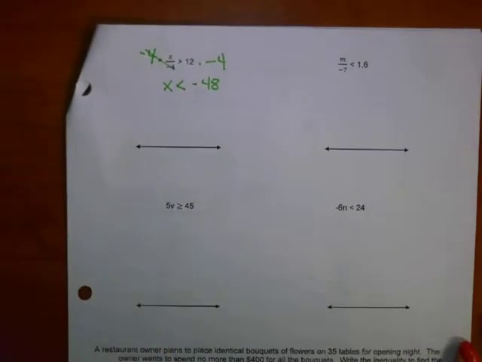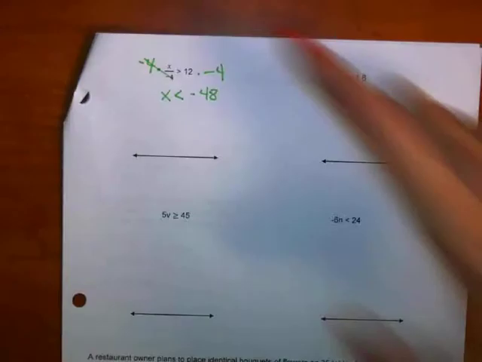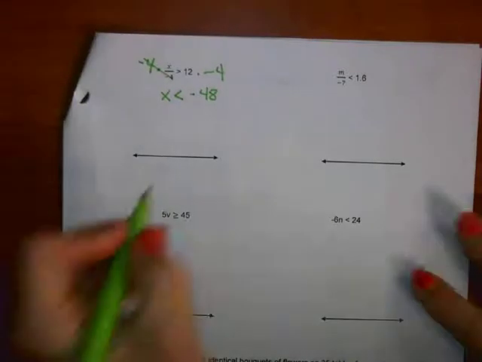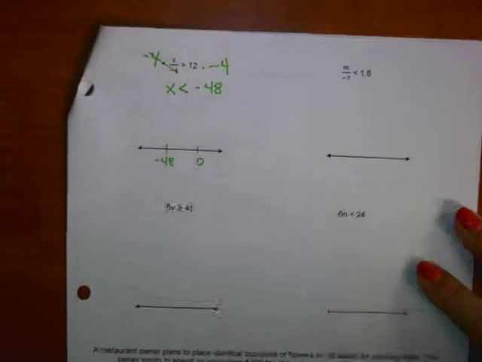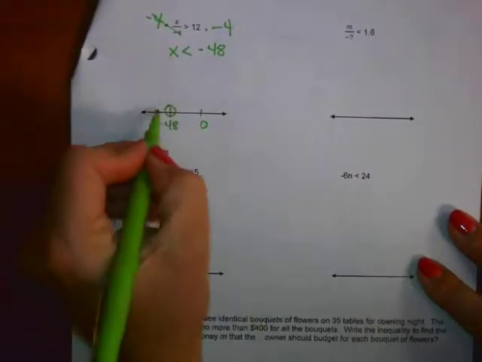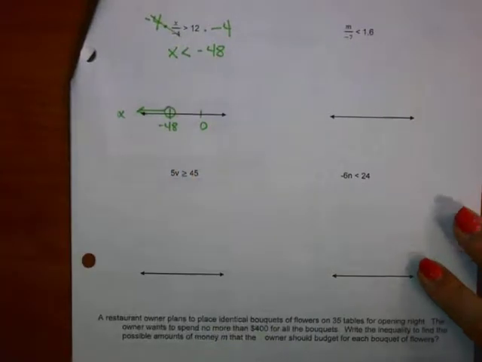So if it's a negative on the bottom, the sign flips. If the last thing you're doing is multiplying or dividing by a negative, yes, you flip it. Okay, so 0, negative 48, open circle, and x has to be less than negative 48, so that's in the lesser, keep going negative direction.